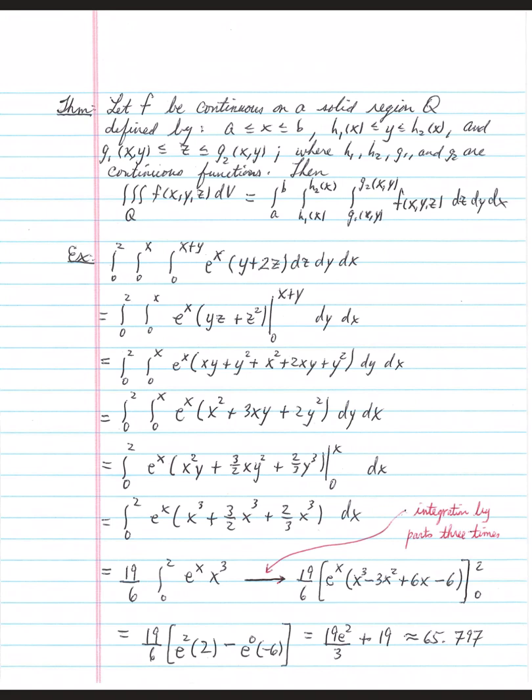Then we can define the triple integral over the solid region Q for the function of three variables, based on the change in volume, as these three integrals. They're iterated integrals, and we're going to order them dz, dy, and dx.